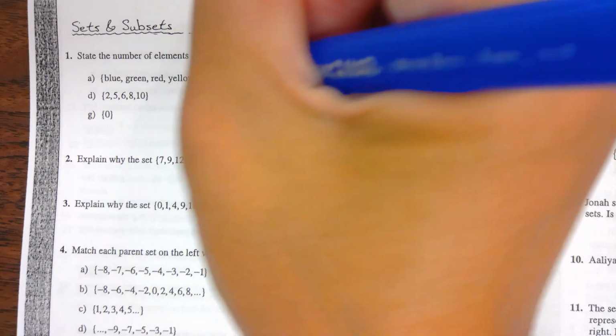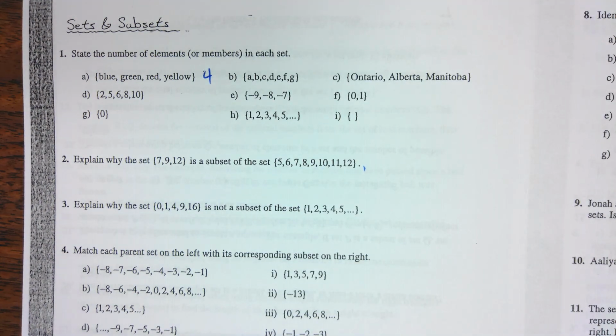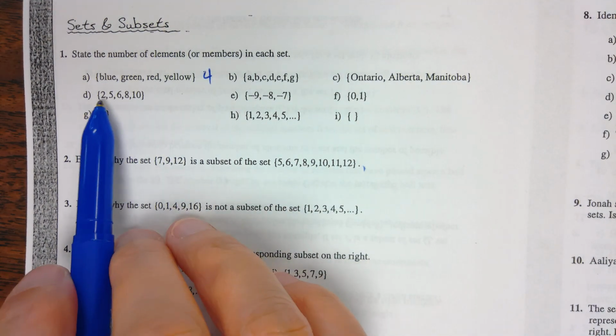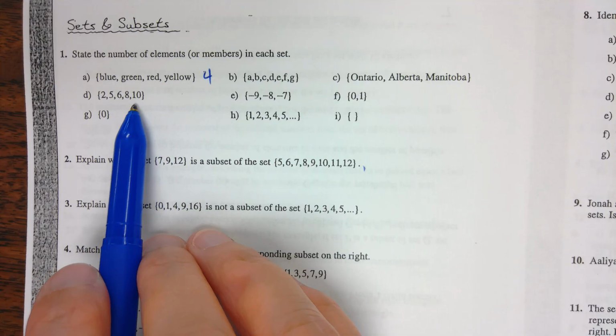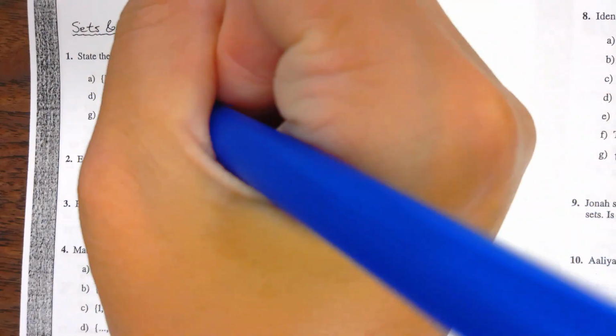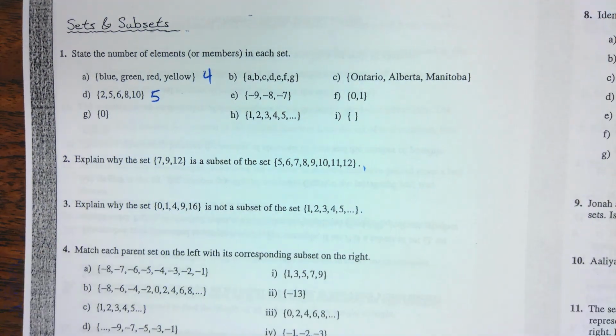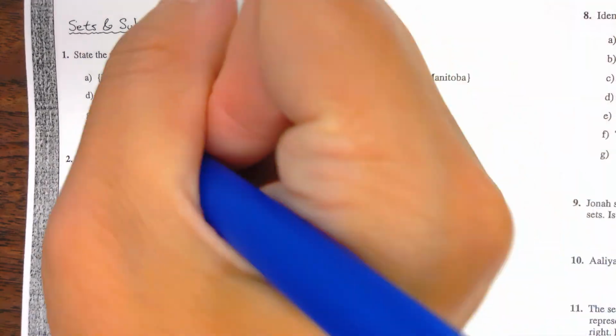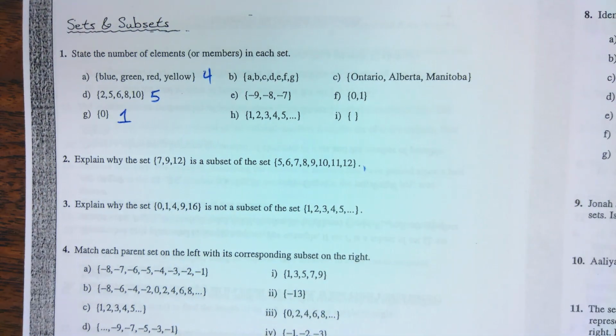That's all. So hard. Okay, what about 2, 5, 6, 8, 10? How many numbers are there? 5, yeah. All right. 0. 1. Yeah, that's it.